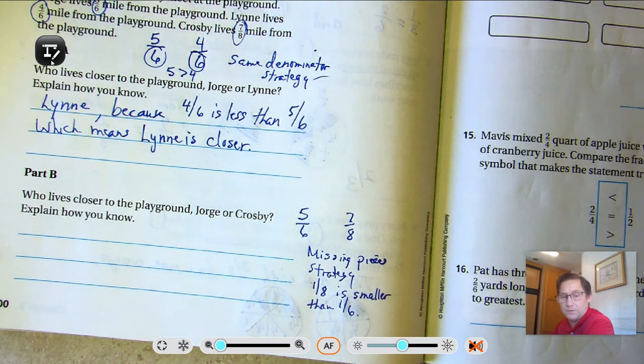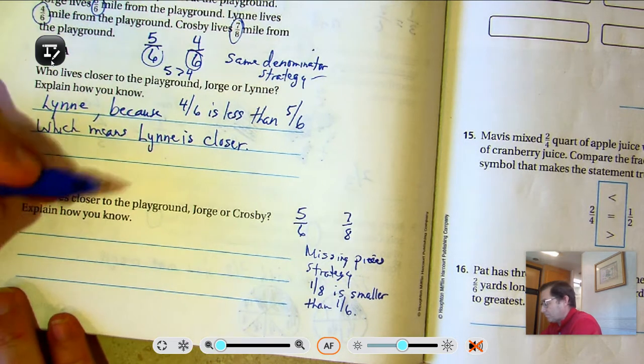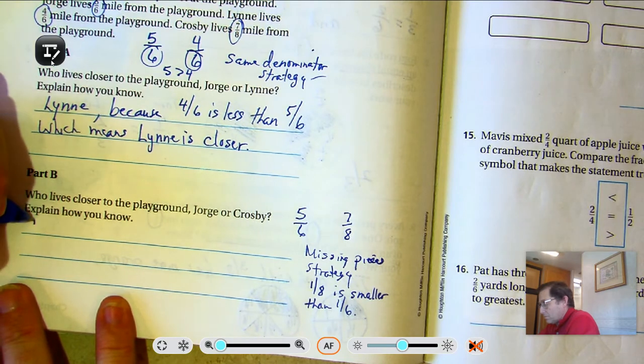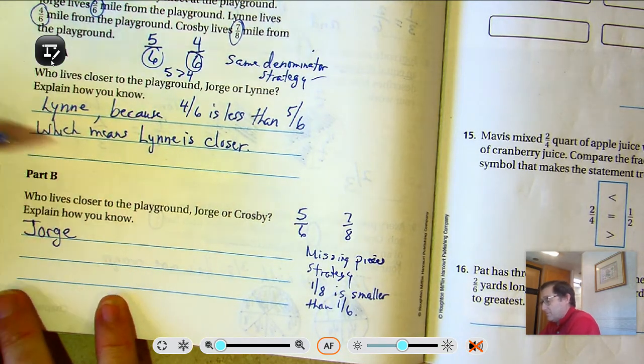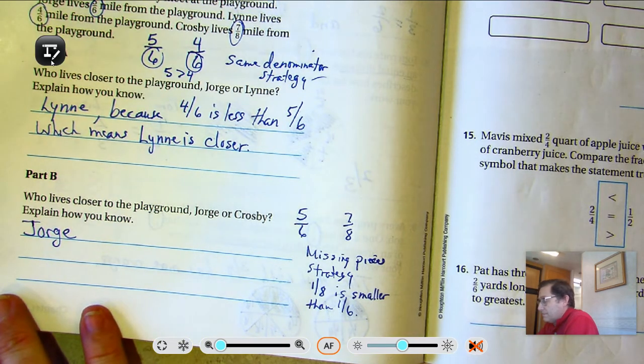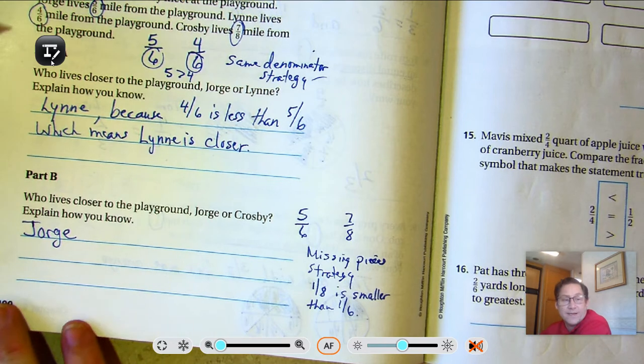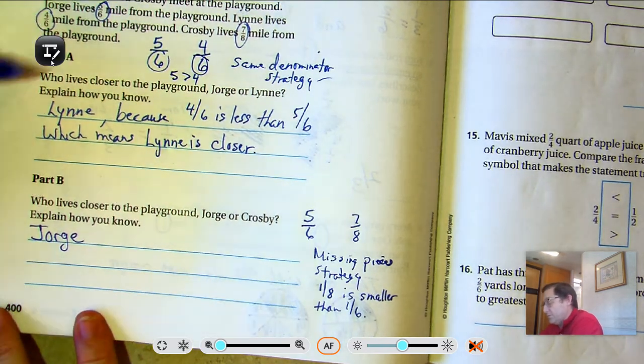It takes him longer. A sixth is going to be a bigger distance than an eighth. So Jorge is closer to the playground. Wait, let's see. Yes, Jorge lives closer to the playground.